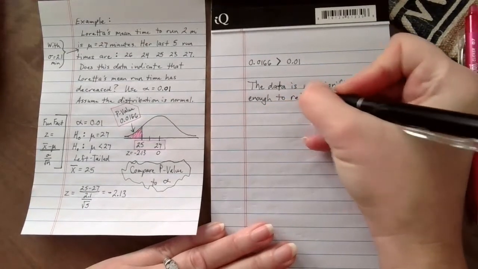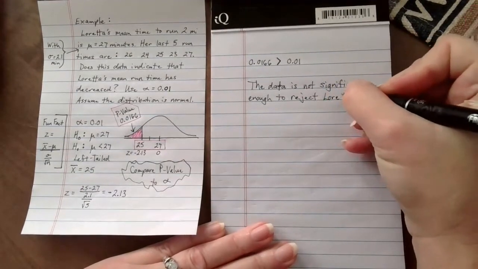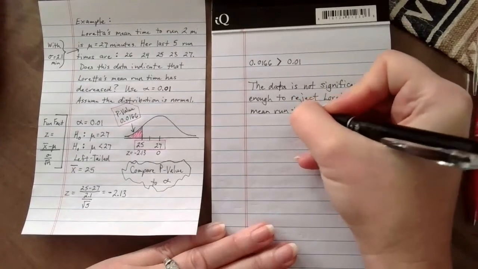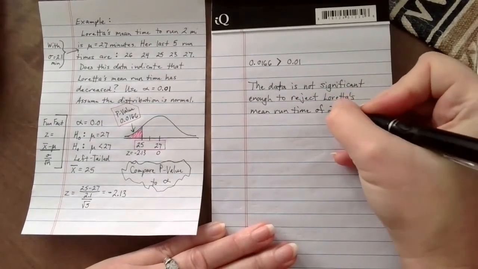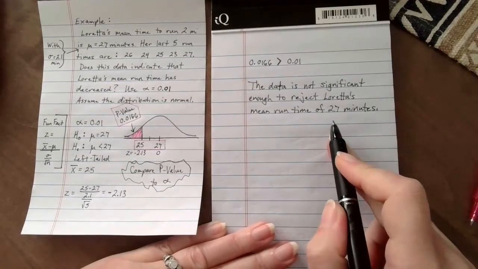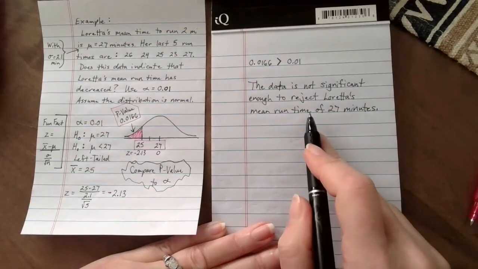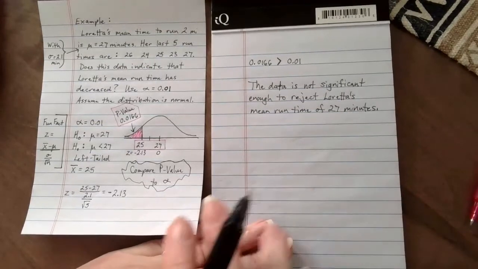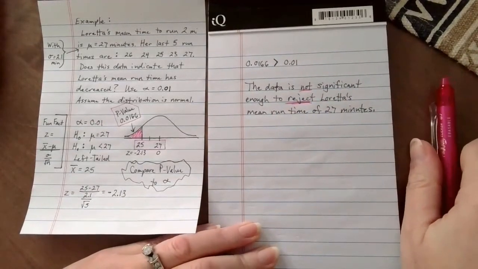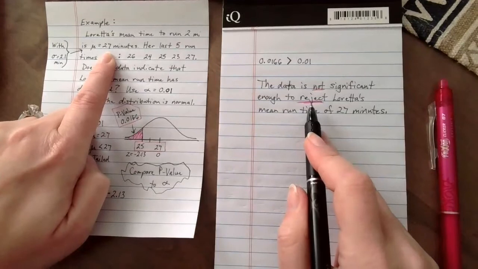to reject, putting in context, Loretta's mean run time of 27 minutes. Okay. This statement tells me whether or not my data is significant and the decision that I've made. It is not significant, therefore we have not rejected the null. In other words, we are saying we're going to stick with the 27 minutes because there's not enough here to convince us to go away from the 27 minutes.